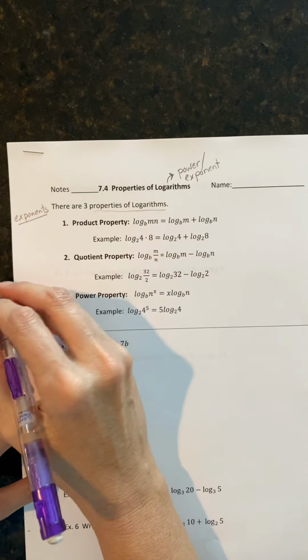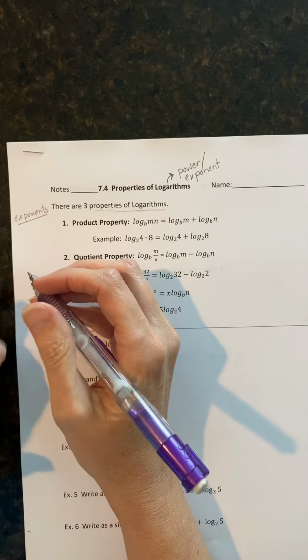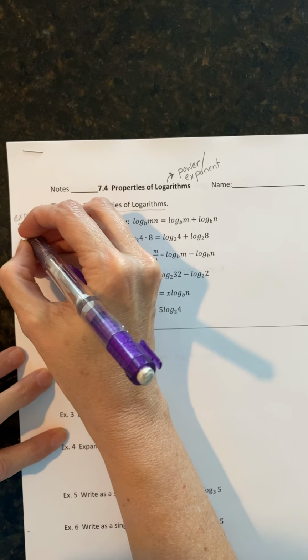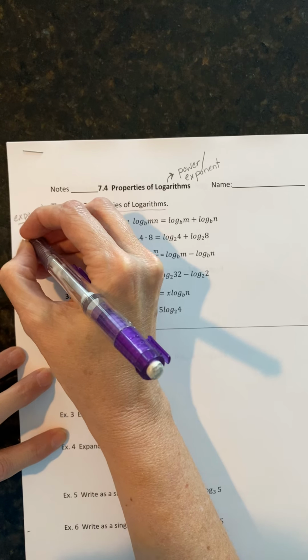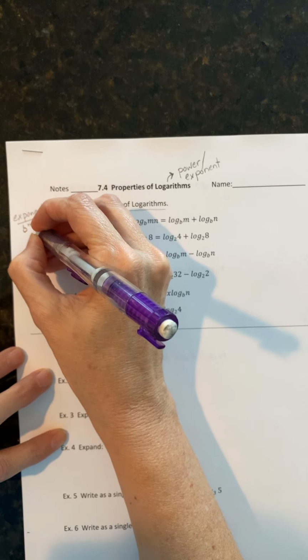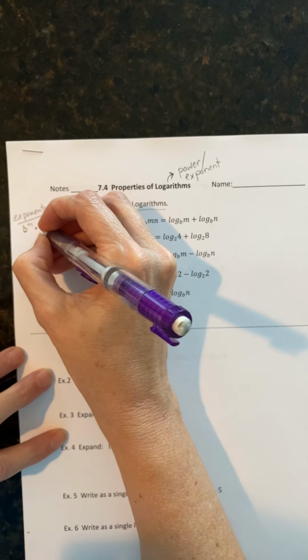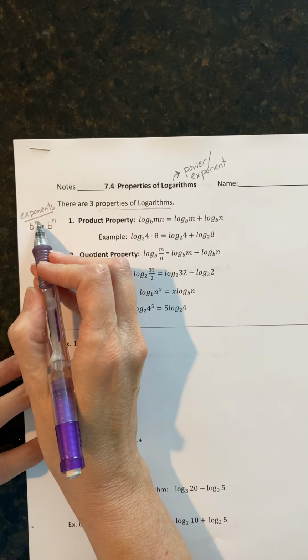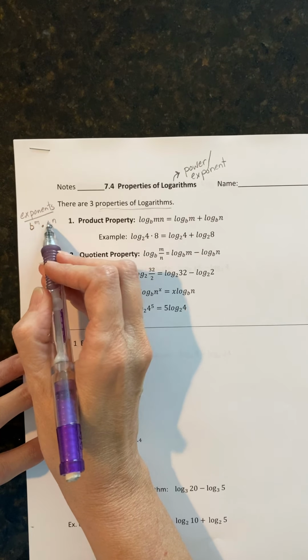There's a product property for exponents that says if you have the same base, let's say you have a base b raised to the m power, and you're multiplying it times the same base to a different power, well, all you have to do is add those two powers.